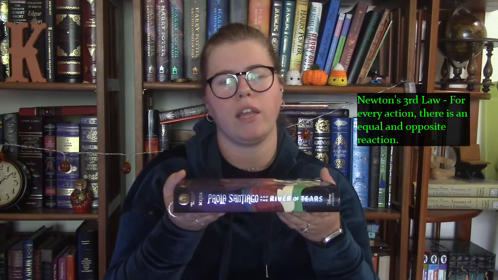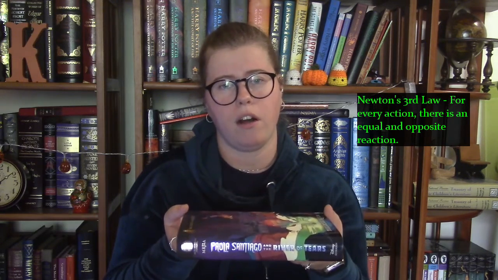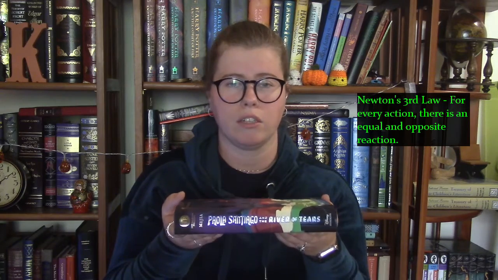If I am pushing up harder than gravity is pulling down, that means that those forces are unbalanced. If I slowly get tired and start to let the book fall, that means the force of gravity is starting to become greater than the force of me pushing up on the book. By using all 3 of these laws, you can solve a variety of physics problems and predict how objects are going to move.